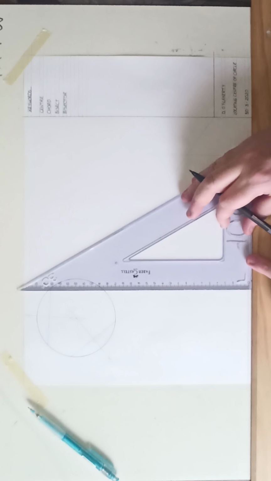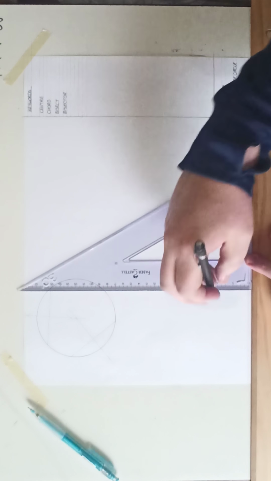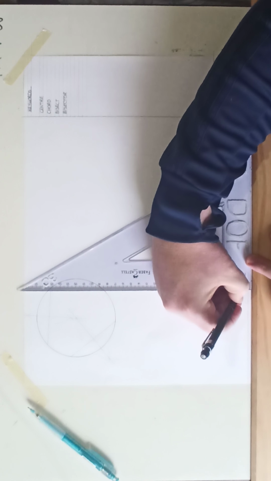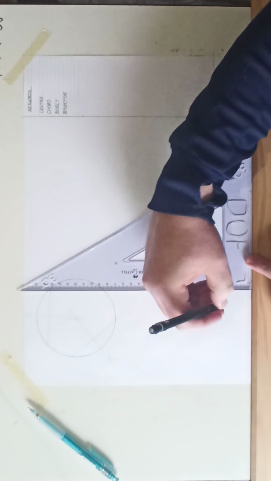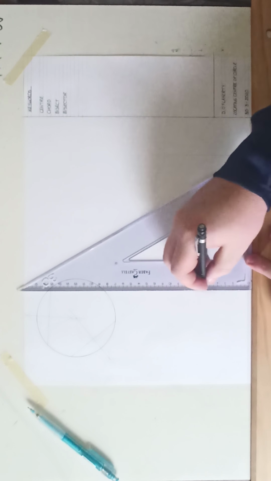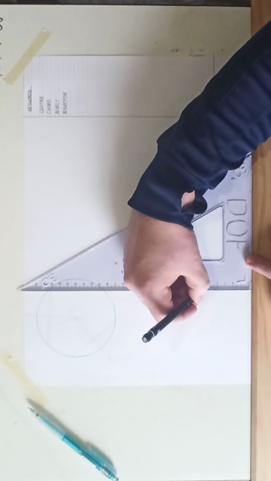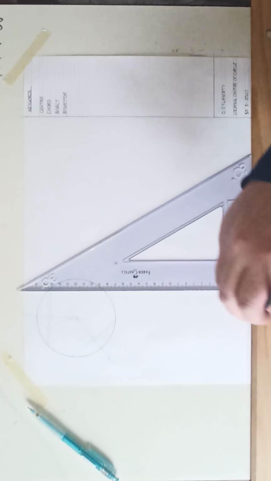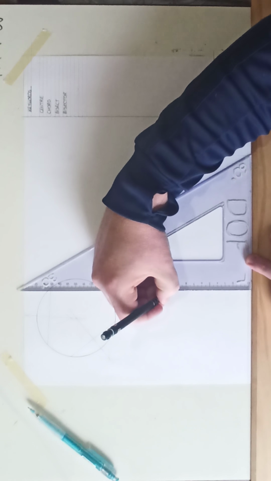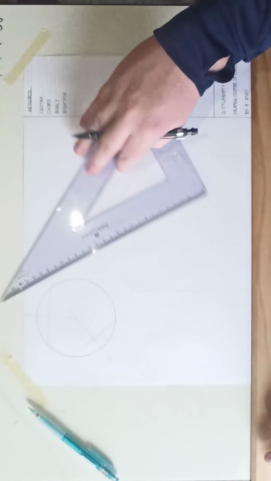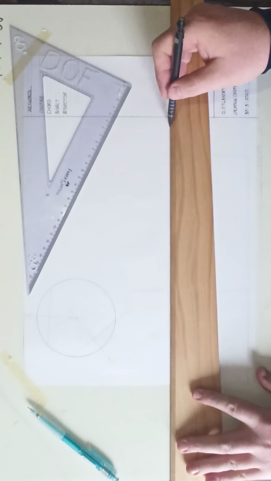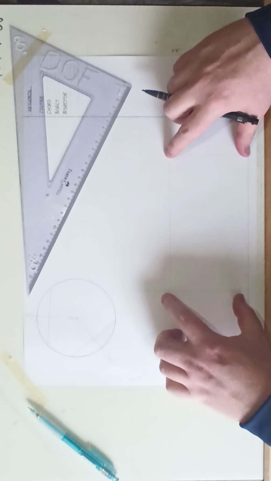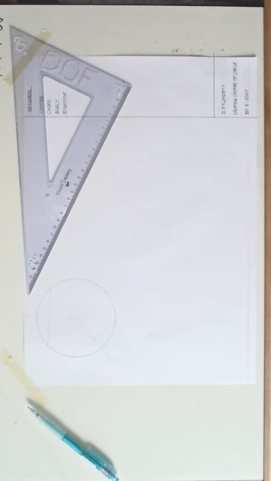Okay, so I have 10 and 20, that's 30, and another 30 up from that, so that's 30 plus 30 is 60, and then 40 up from that, 60 plus 40 is 100, or 10 centimeters or 100 millimeters. Right, so there's the box that the question is going to fit into.